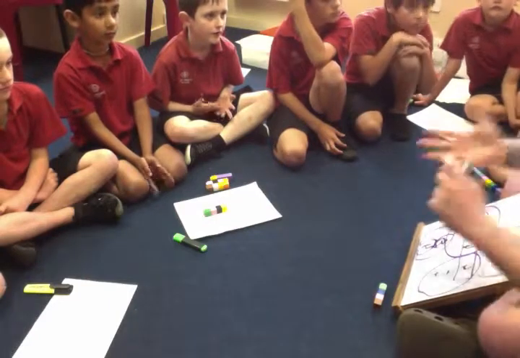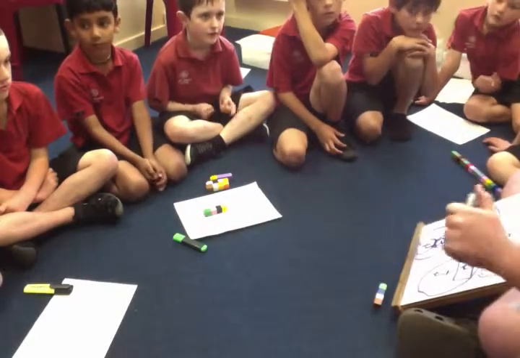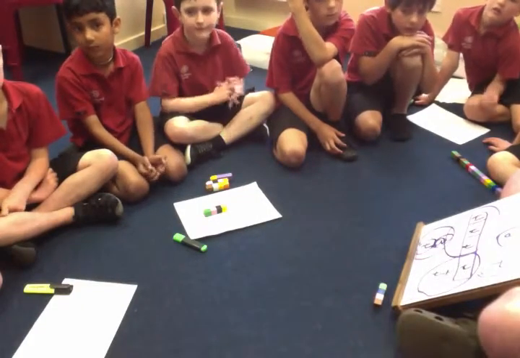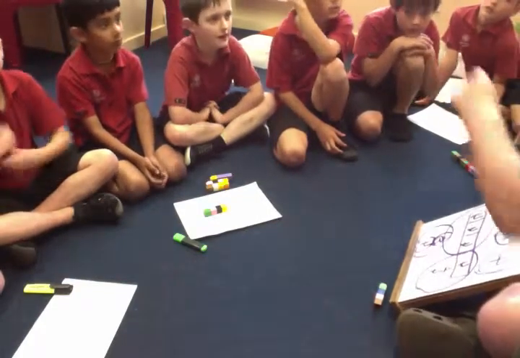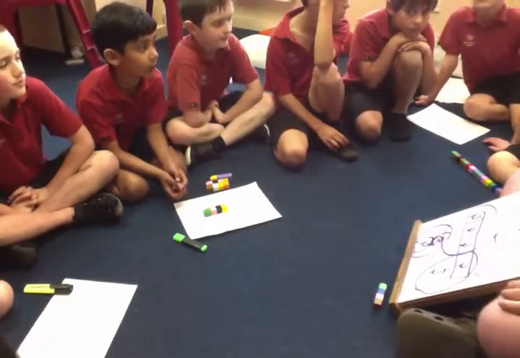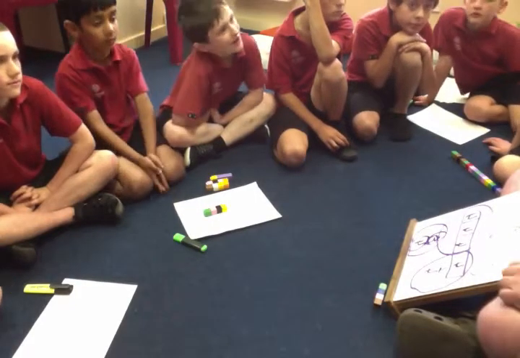Right, the important things for you to go away today and remember. What does the bottom number of a fraction tell you? How many groups. How many groups do you have? Good. How many groups there are. That is the main thing to remember for today.